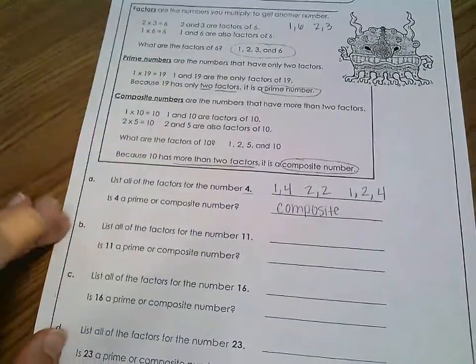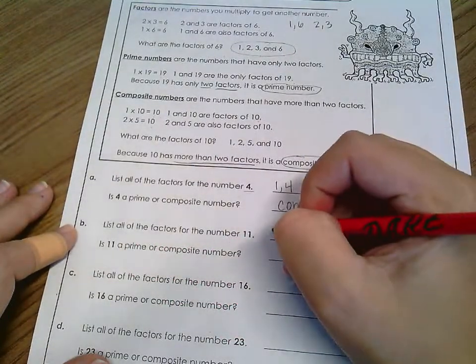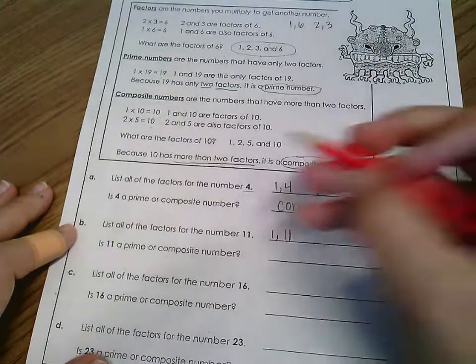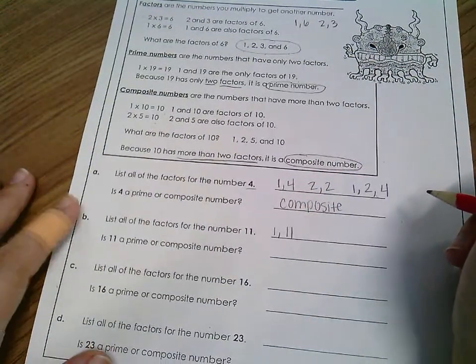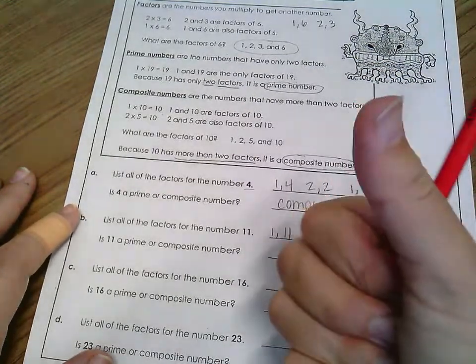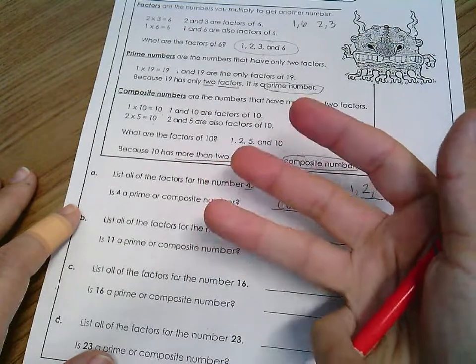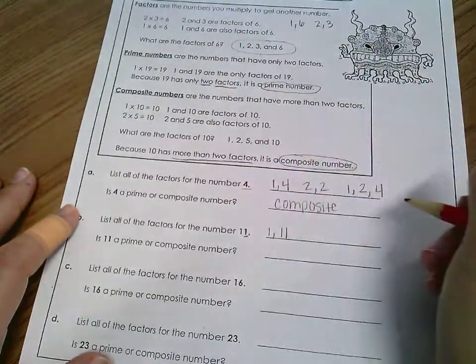All right, let's go to B. List all the factors for the number 11. Well, I know 1 and 11 work. It's odd, so 2 and 4 and 6 and 8 won't work. Does 3 work? Let's see, 3, 6, 9, 12. No. What about 5? Well, it doesn't end in 0 or 5.